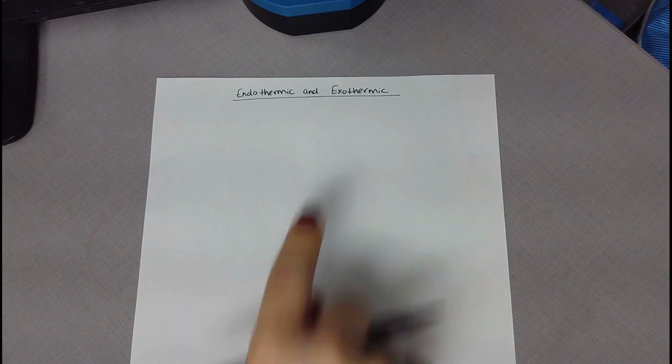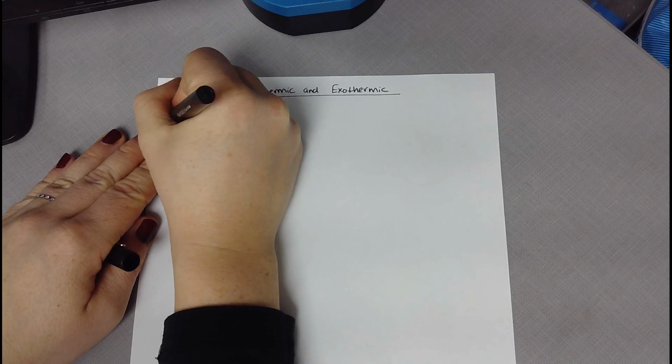Our notes today are going to be broken into two parts because there are two different types of energetic pathways in a chemical reaction. The first type of pathway, we're actually going to flip it from your title. We're going to talk about exothermic reactions.